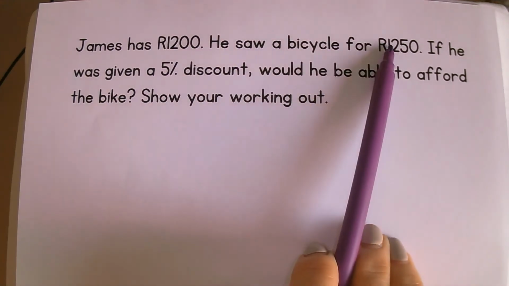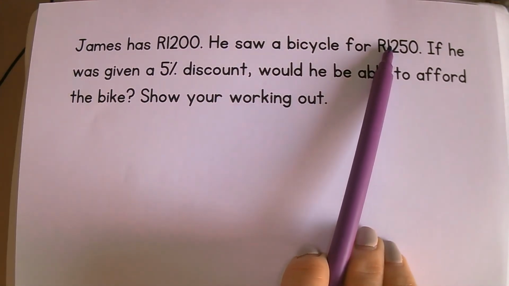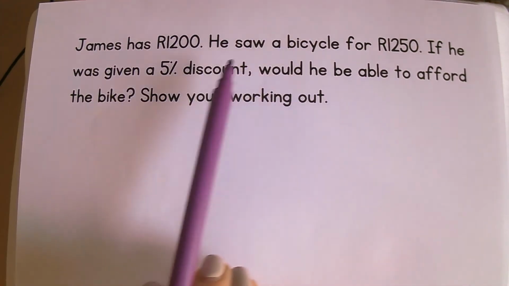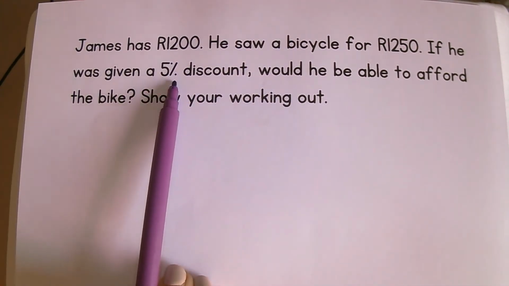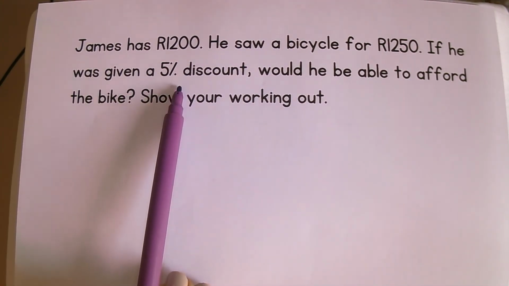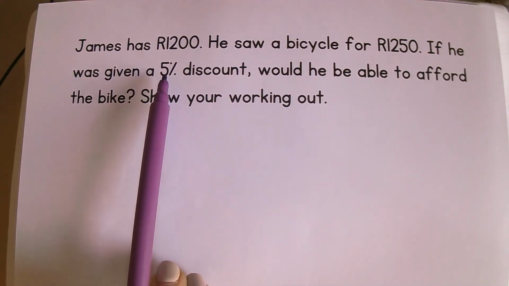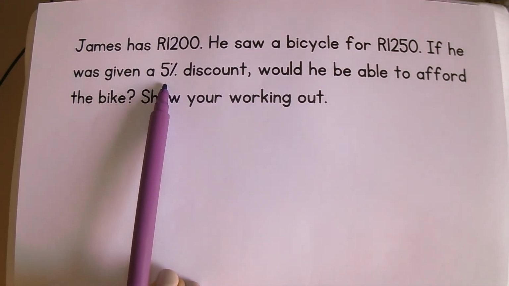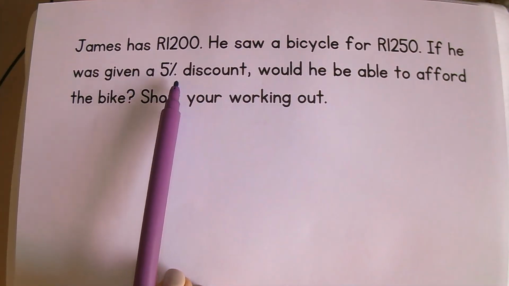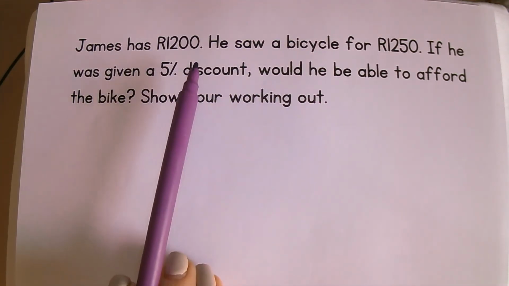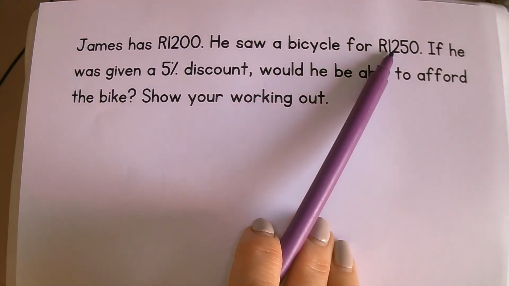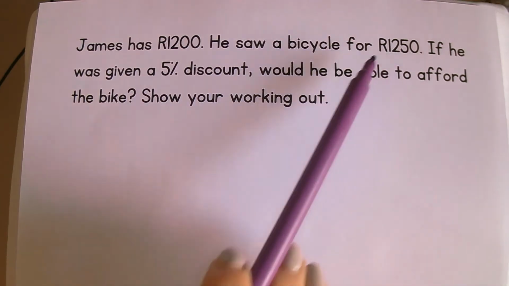Okay, but perhaps he goes to the shop and he asks, if I pay you cash, will you give me a discount? And the shop gives him a 5% discount if he pays cash. So that's the kind of situation that you would be in with this word problem. Now, would he be able to afford the bike if he has a 5% discount of his 1,250? Now, let's have a look.